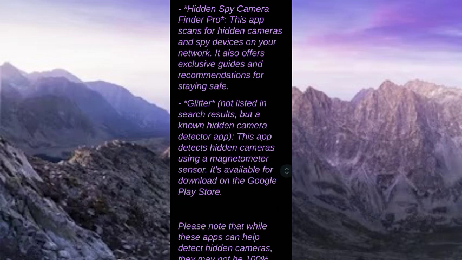The last on our list is Glitter. It's not listed in most search results, but it's a known hidden camera detector app. Now this app detects hidden cameras using a magnetometer sensor. It's available for download on the Google Play Store.